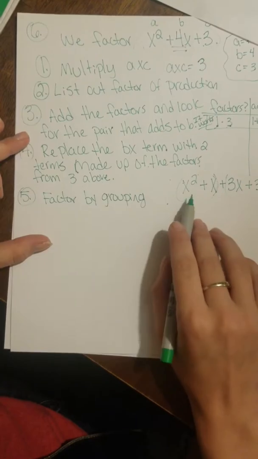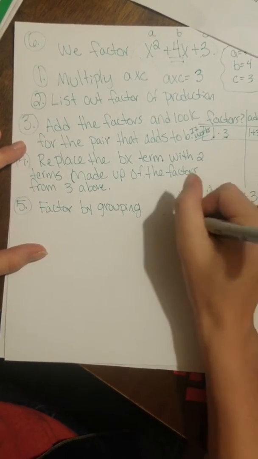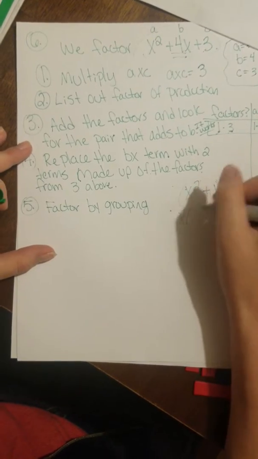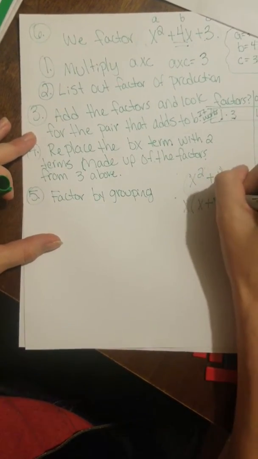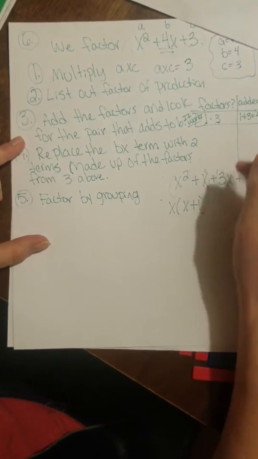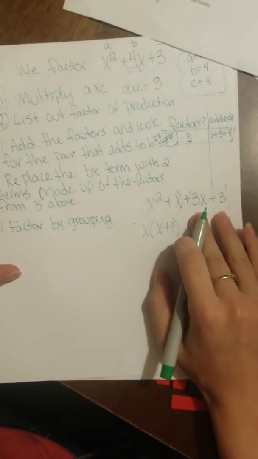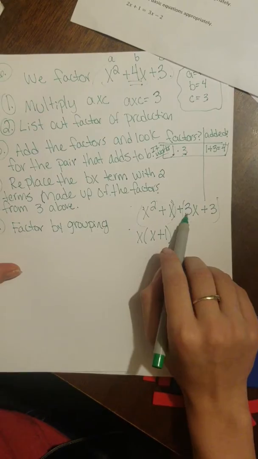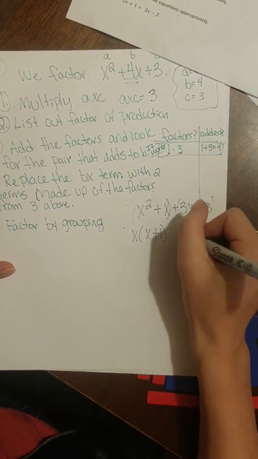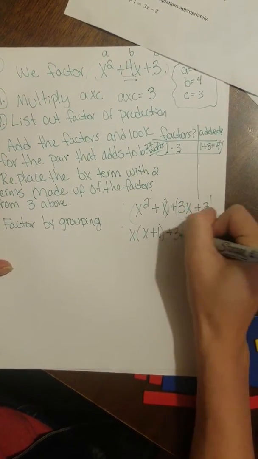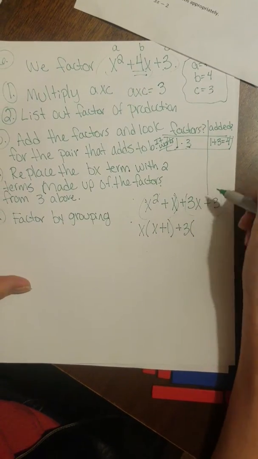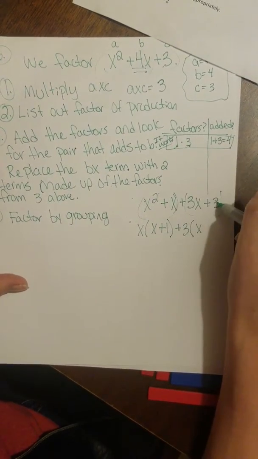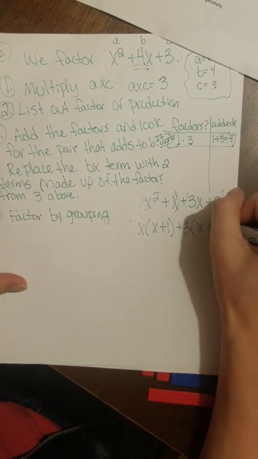The only thing they have in common right here is an x. So you take an x from both of them. And that leaves x plus 1. Okay, now you do the same thing over here. What do they have in common? The only thing they have in common is a 3. So plus 3, open parentheses, it would be x. Okay, 3 divided by 3 is going to be 1. So plus 1.